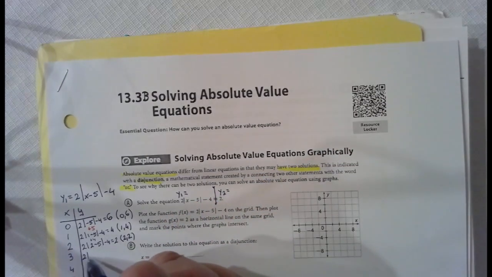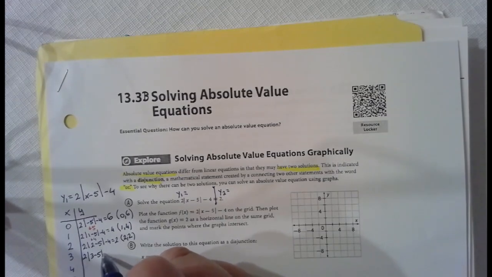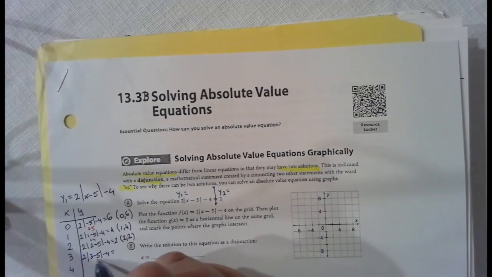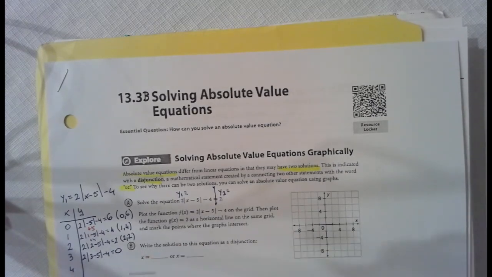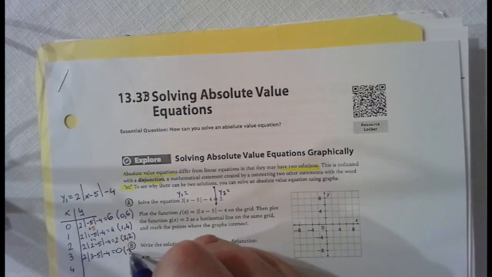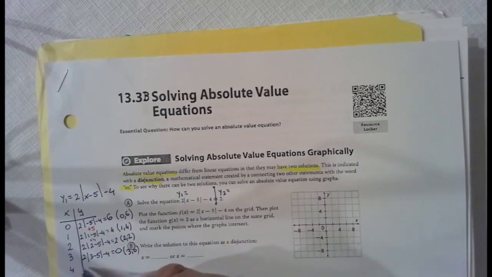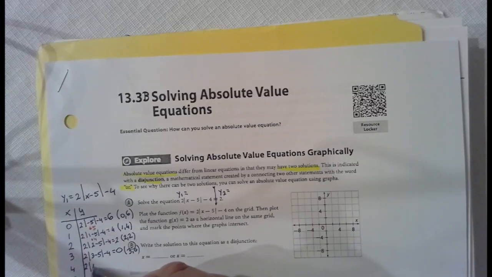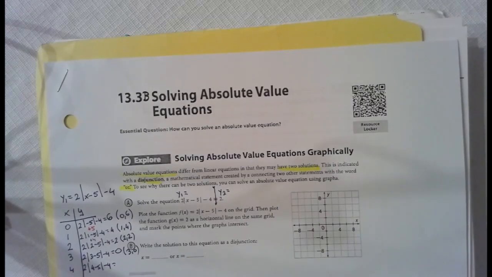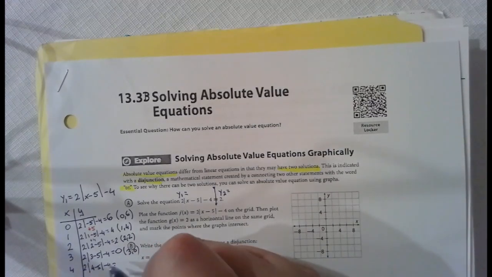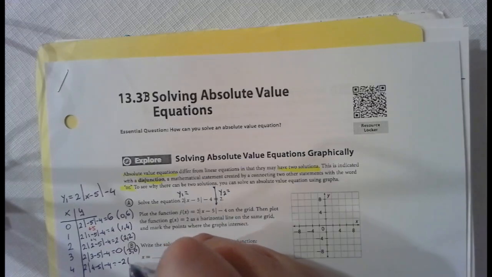Next one, 2 times absolute value of 3 minus 5 minus 4. So 3 minus 5 is negative 2. Absolute value is 2. 2 times 2 is 4. 4 minus 4 is 0. So that's 3, 0. 2 absolute value of 4 minus 5 minus 4. So 4 minus 5 is negative 1. Absolute value of negative 1 is 1. 1 times 2 is 2. Minus 4 is negative 2.